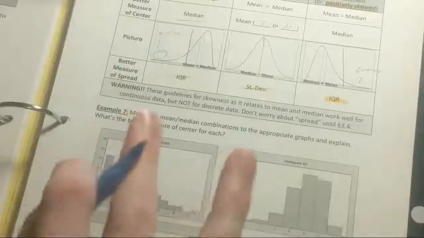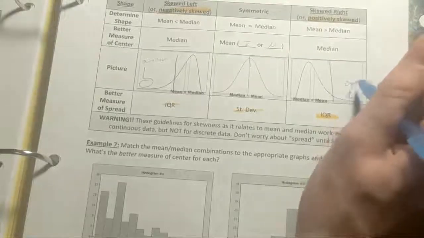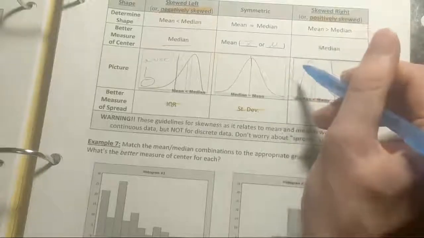But think of this: draw an arrow down the middle of each one of these. We would think the mean would want to move this way, because there's so much data on this side, while right here, the mean doesn't want to move at all. And even compared to this one, you have an outlier out here, so the mean tilts more this way.